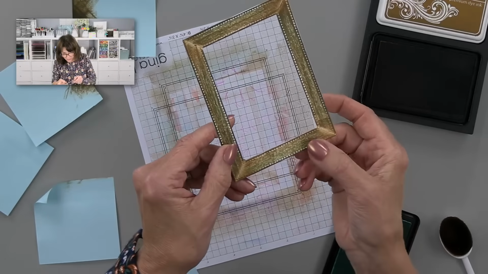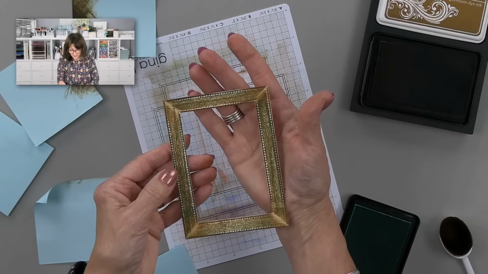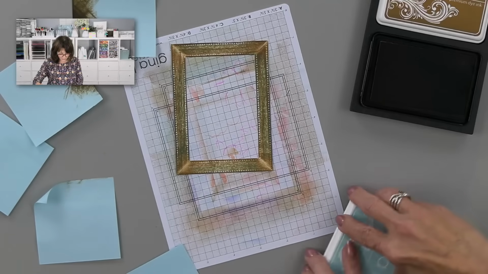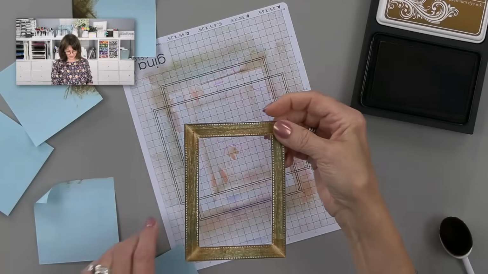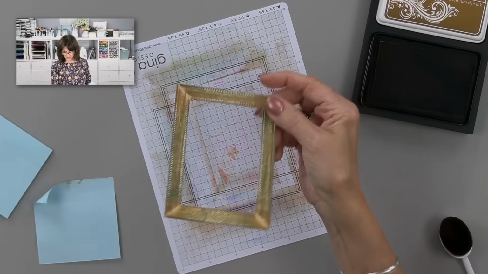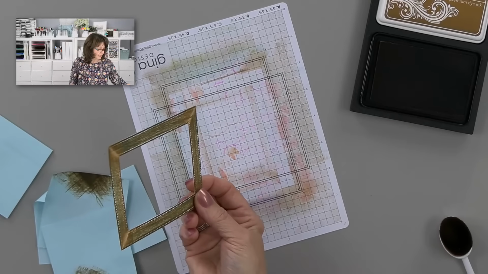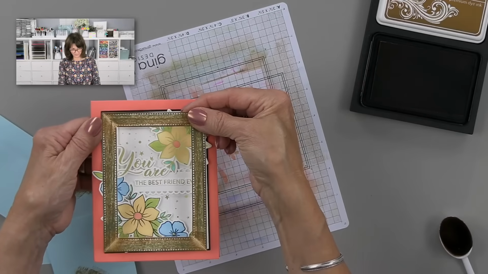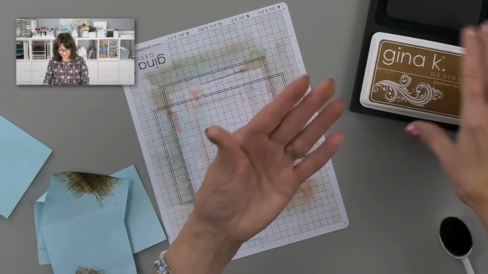Can you see that, the green in there? So if nothing else, this is a really fun technique to do. And because of that great frame from Master Layouts 18, it makes it so easy to do. Just a couple of Post-it notes and you've got a frame ready to go. And that could go on absolutely any card and it would just really, really make it pretty. Okay, so that's a little technique I wanted to show you.